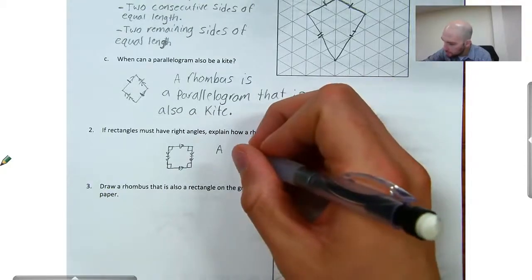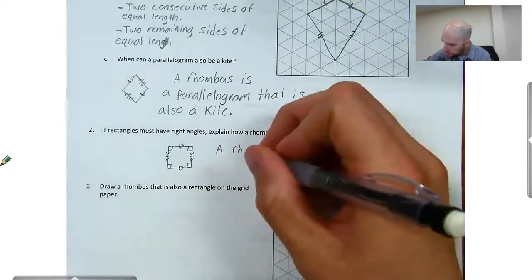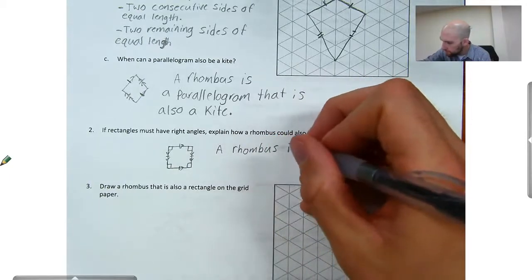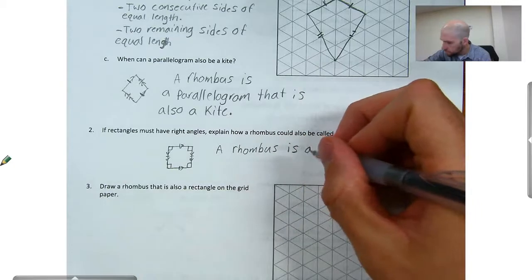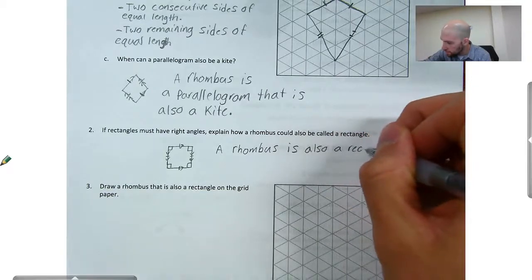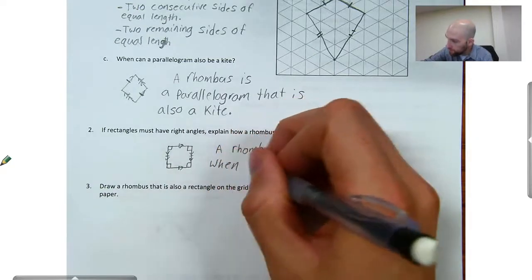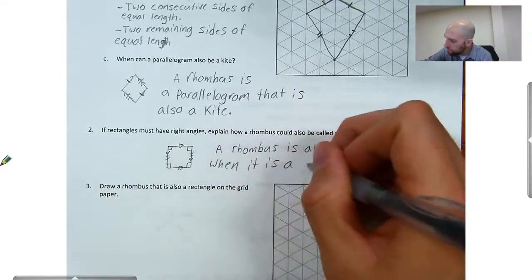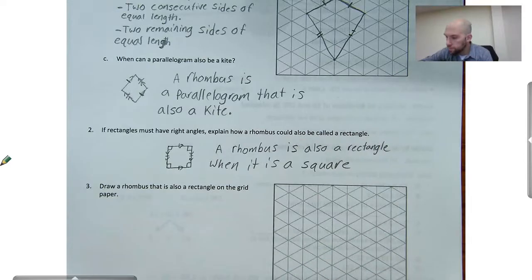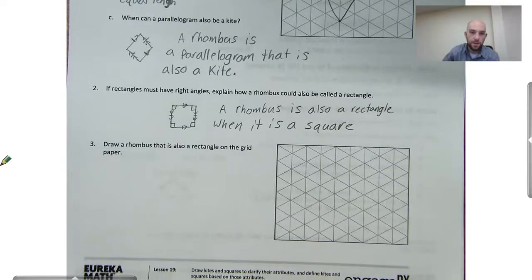So a rhombus is also a rectangle when it's a square. Number 3 asks us to draw a rhombus that's also a rectangle on the grid paper.